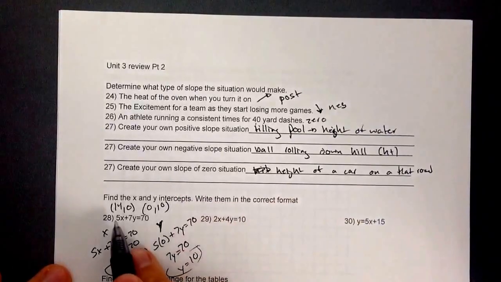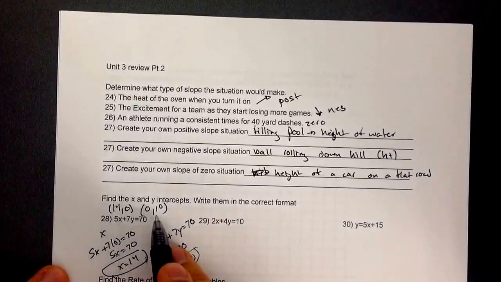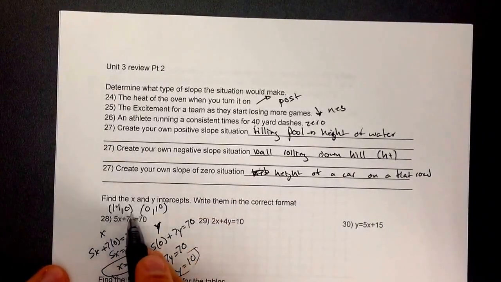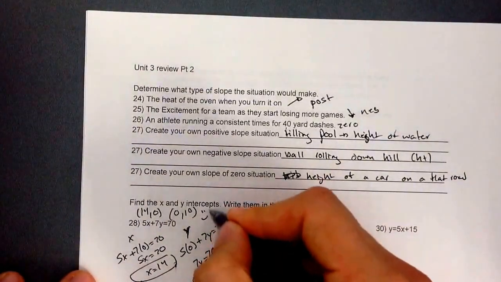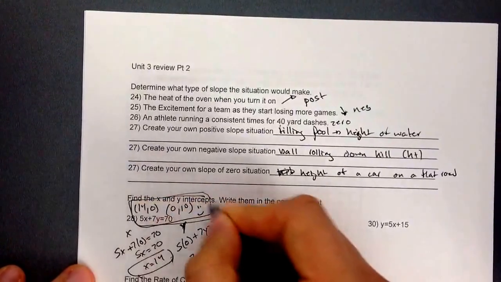you are giving me. So (14, 0) is your x, (0, 10) is your y, indicating when I put a 0 in for y, I got a 14 for x. When I put a 0 in for x, I got a 10 for y. This is your actual final answer.